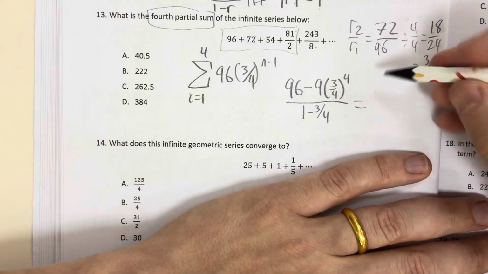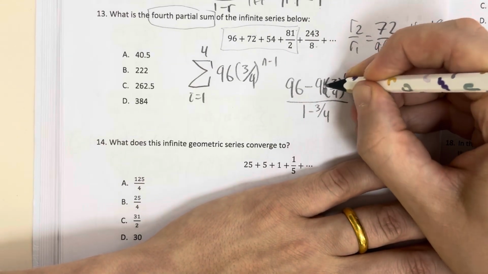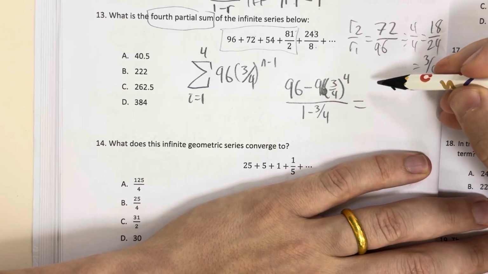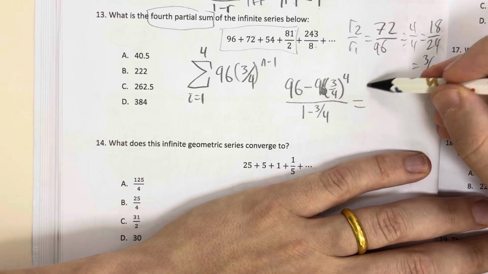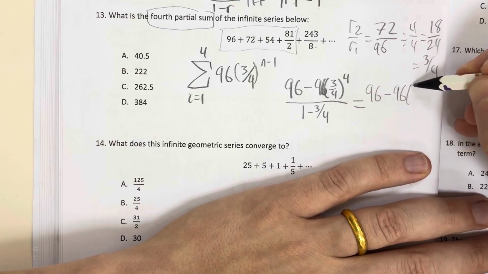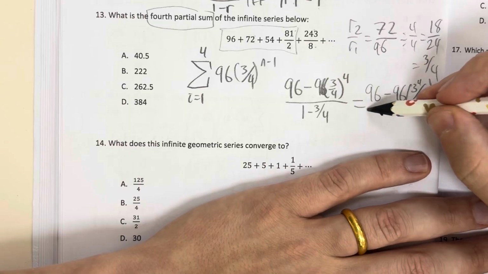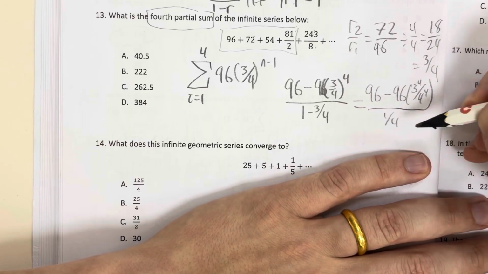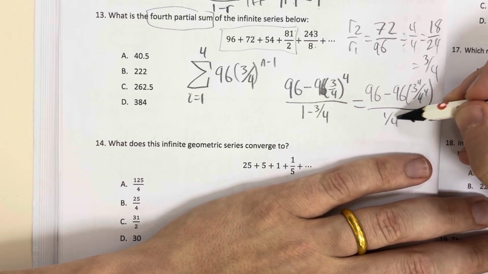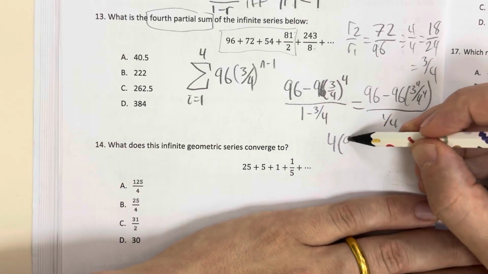It should be 96. What we have here is 96 minus 96 times 3 to the 4th over 4 to the 4th, over 1/4. Now, dividing by 1/4 is the same thing as multiplying by 4. We get this.